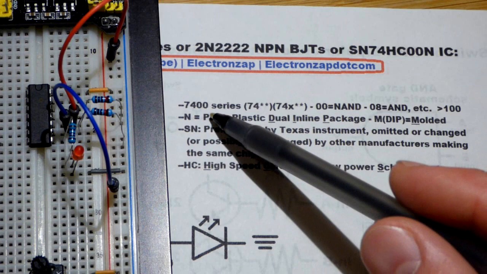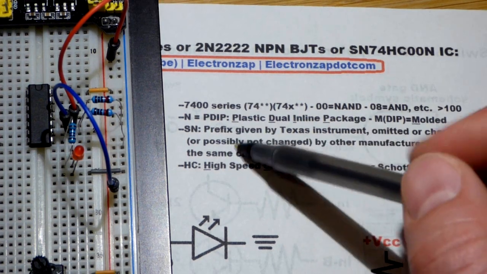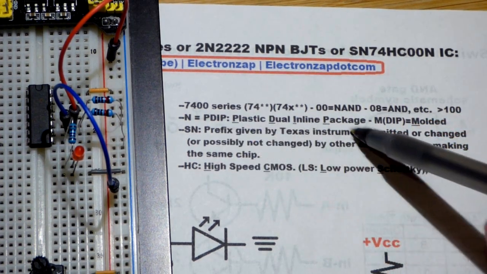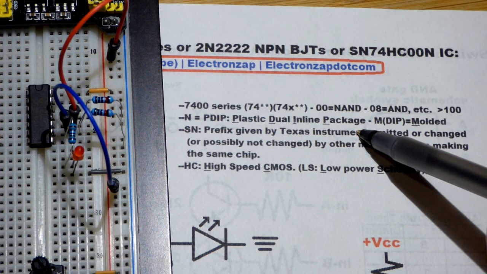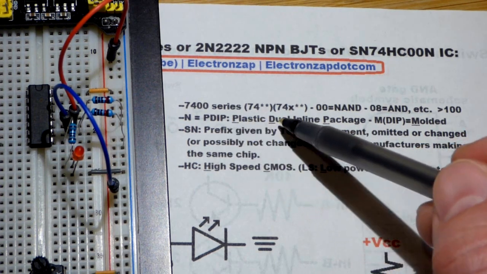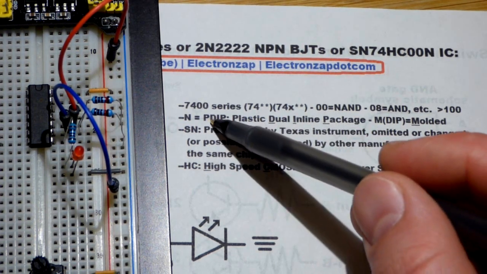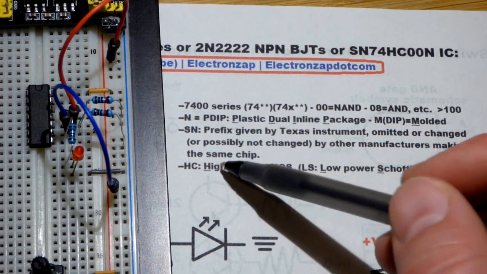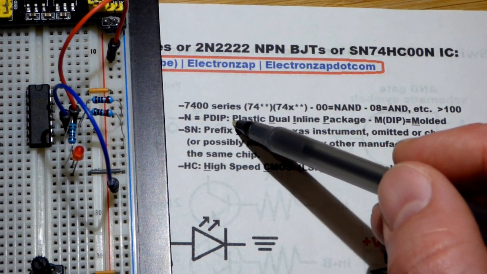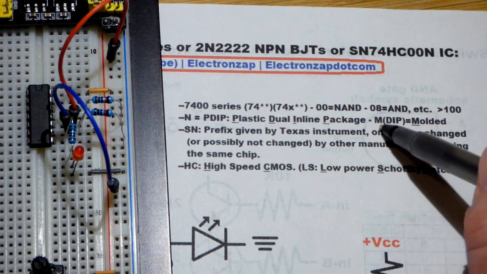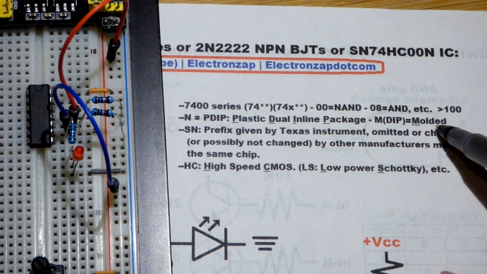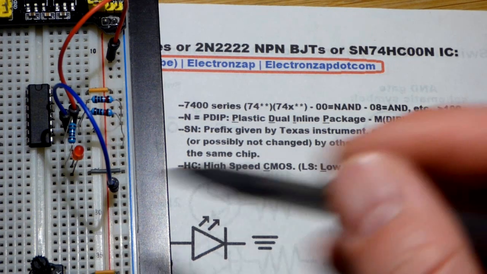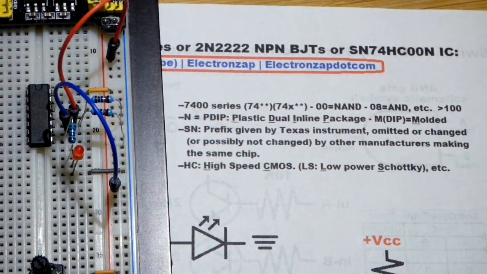But in any case, the N is the plastic DIP, so I made sure to write this out because I find dual inline package all the time. I don't think the dual inline package part is going to be hard, but with the P in front of it, I wanted to make sure I knew what that meant, and that meant plastic. If it says M DIP, then it is a molded dual inline package. I don't know how that looks different, but it's going to be a different packaging.